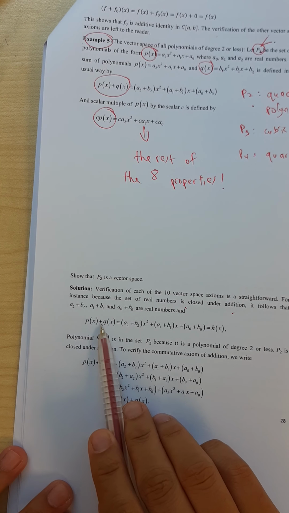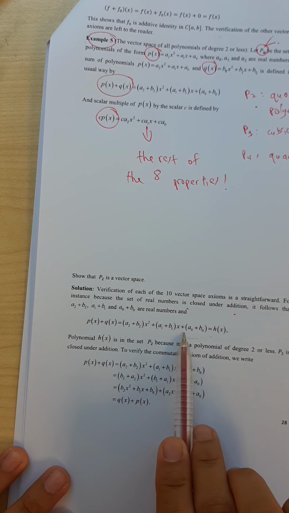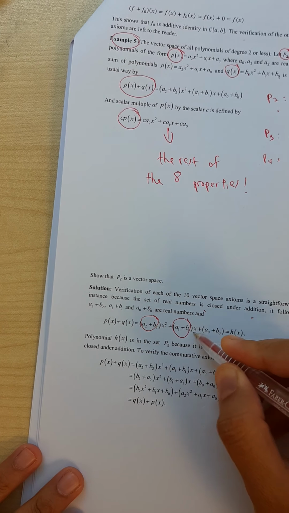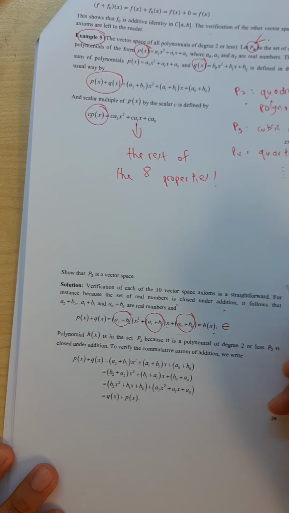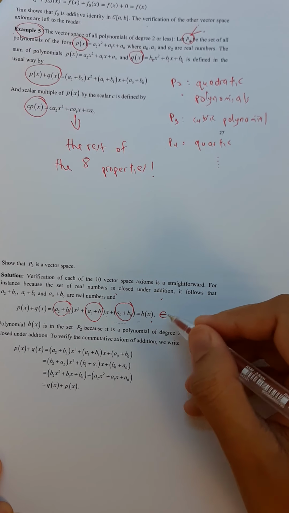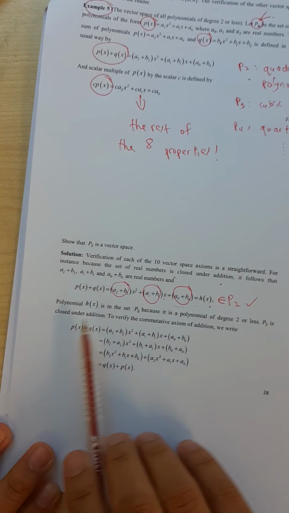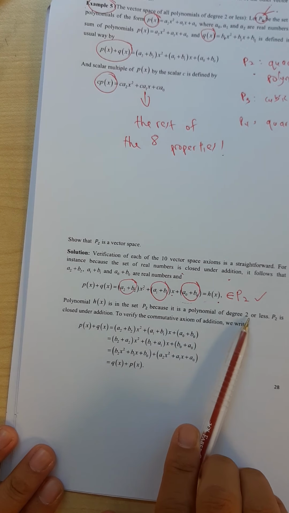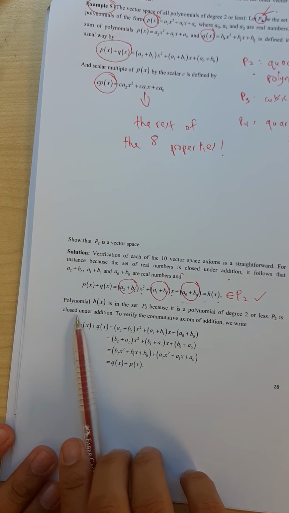So you have P(x) plus Q(x) is given to you by this quadratic polynomial here, where you have this part x squared plus this part x plus this part here, which is equal to h(x), and h(x) is also inside this set given to you, which is P2. Okay, so h(x) is also inside P2. So this is actually checking closure under addition. So polynomial h(x) is in the set P2 because it is a polynomial of degree 2. That's right, you have an x squared here. And then P2 is closed under addition.